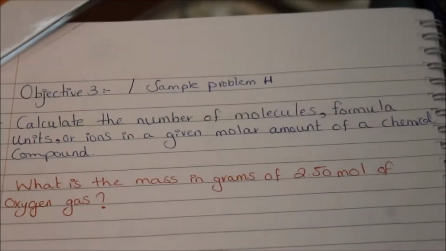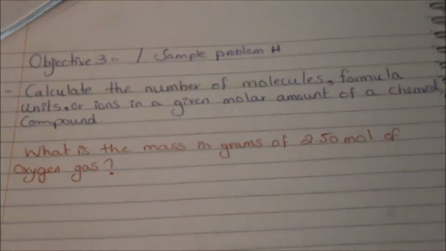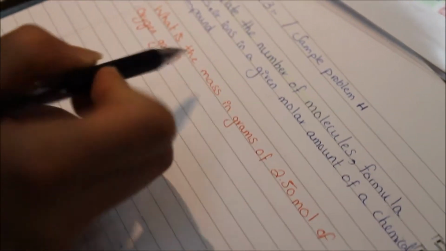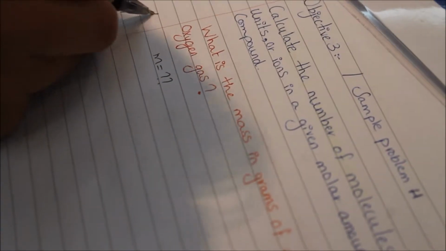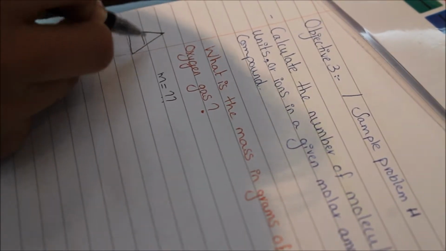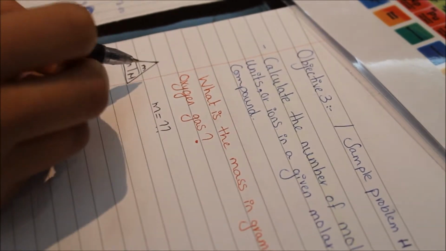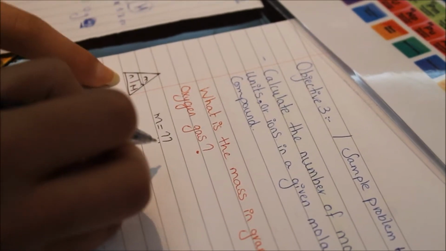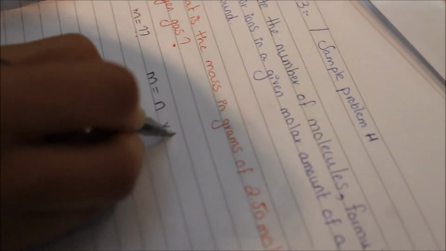Objective 3. Calculate the number of molecules, formula units, or ions in a given molar amount. What is the mass in grams of 2.50 mole of oxygen gas? So you have to find the mass. To know the formula, return to the triangle to make it easier for you. Mass over n, M capital. So we have to find m. So we have to multiply. So m equals n times M capital. Be careful.